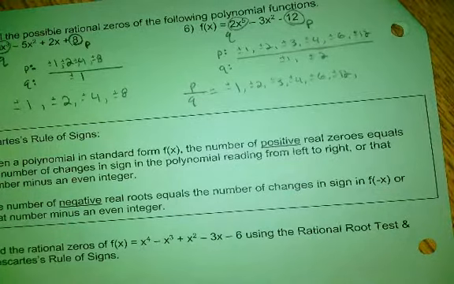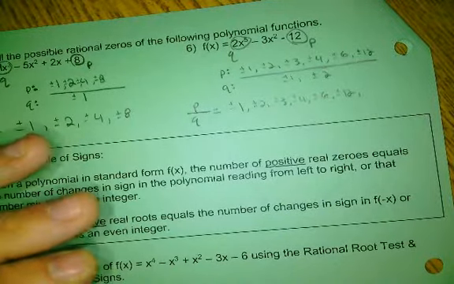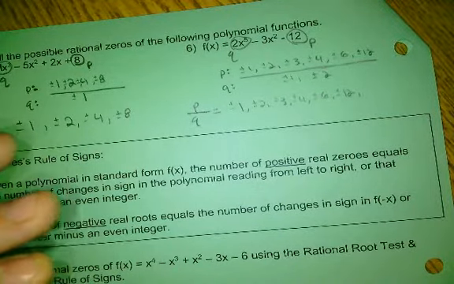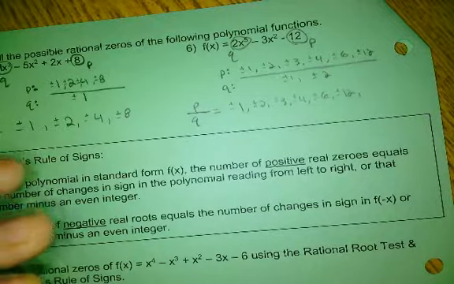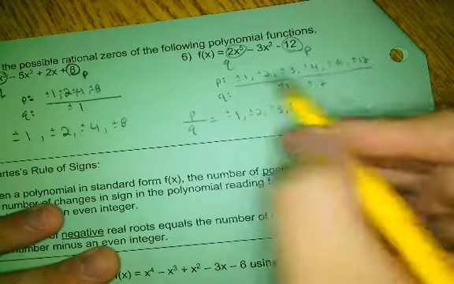Are we good so far? Okay. I just listed all of them over 1. Now let's list them all over 2. We will get some repeating numbers. Don't write the repeating numbers. Don't be a sucker. Alright? Just list whatever's new. So now I'm going to divide all of these by 2.